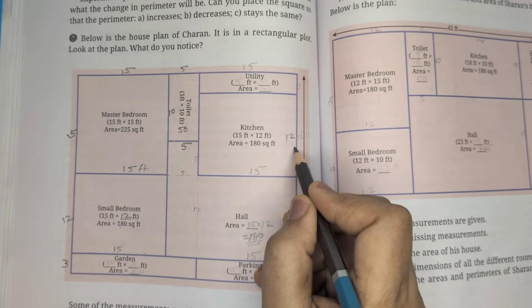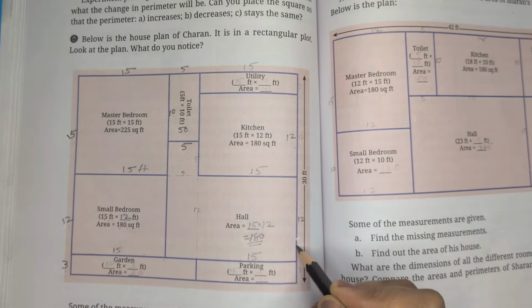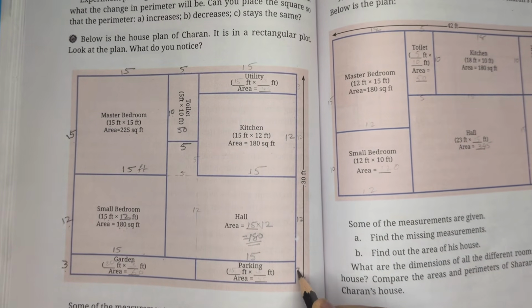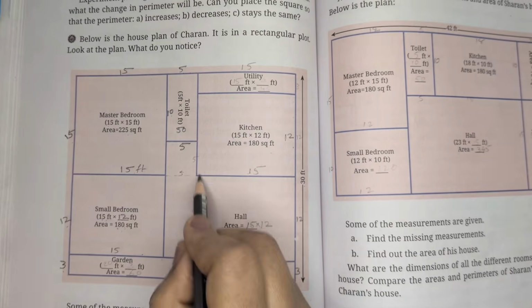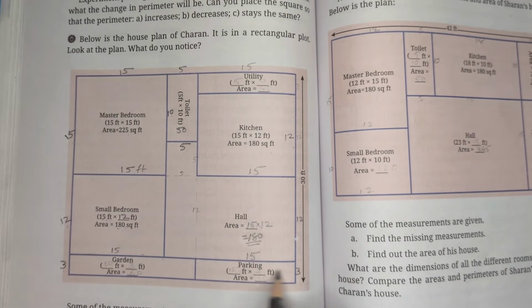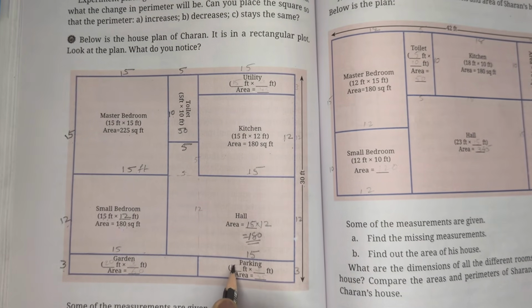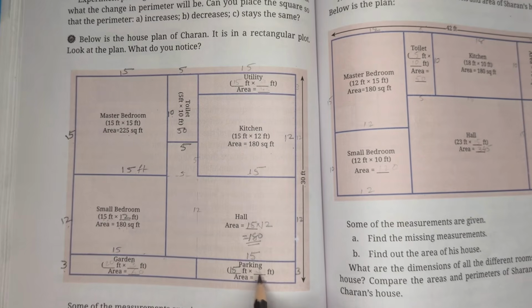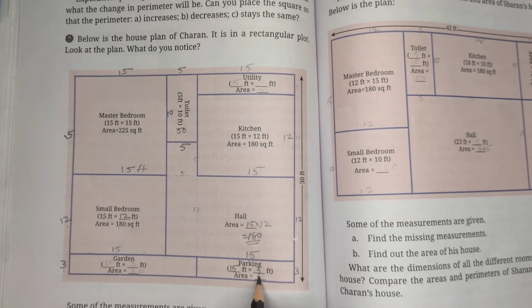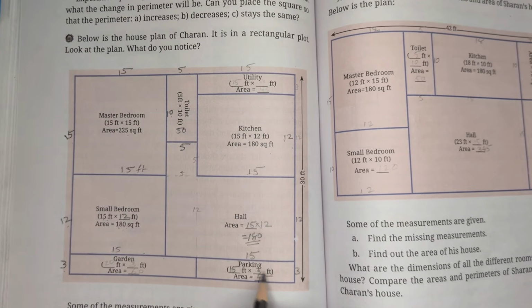Here 15, here 12. This also 12, remaining here this is 3. Now this is the same way. So length is 15 here also and width is 3. So 45. Area of this part, that means parking area, that is 45 square feet.